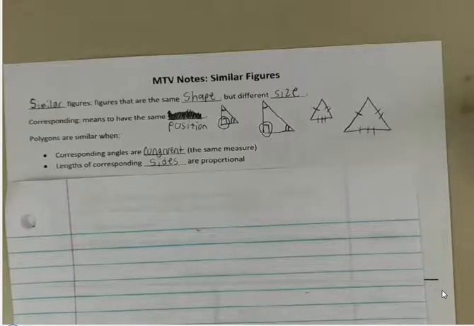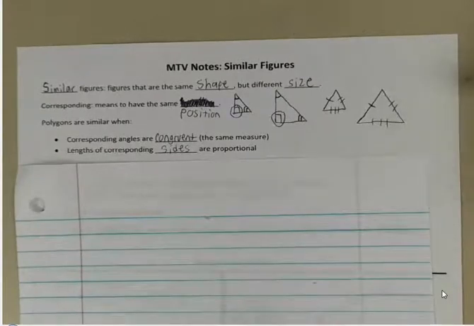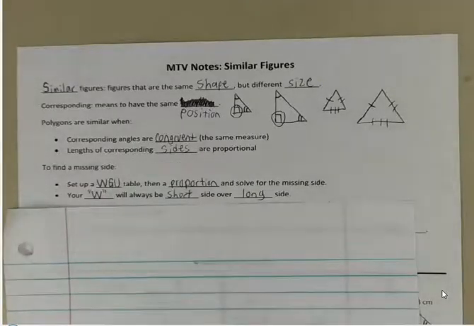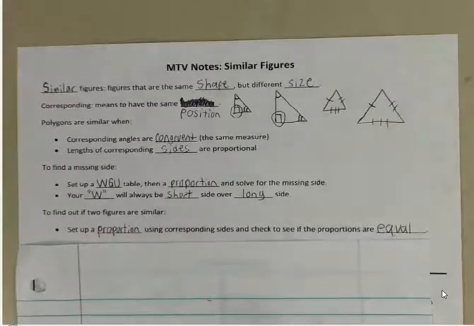Polygons are similar when corresponding angles are congruent, which means that they are the same measure, and the lengths of those corresponding sides of those shapes have to be proportional. So to find a missing side, you set up your WGU table, then a proportion, and solve for the missing side. Your W will always be short side over long side, and that's very important because we're going to use that on every problem. To find out if two figures are similar, you set up a proportion using corresponding sides and check to see if the proportions are equal.